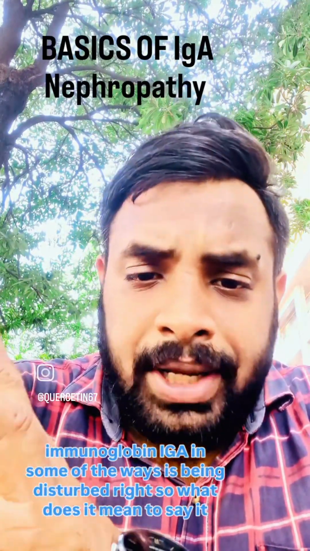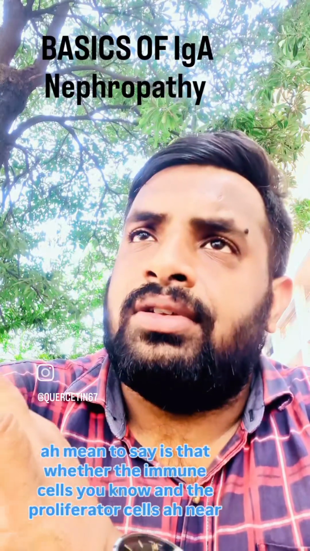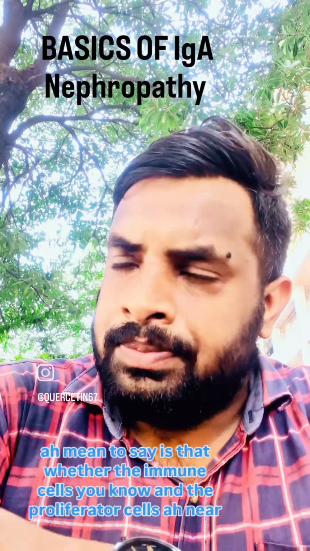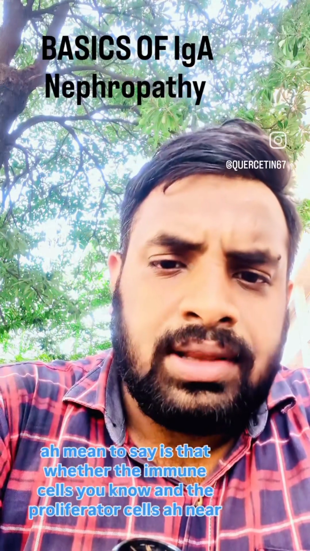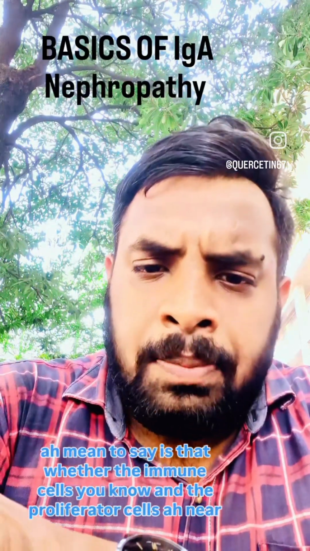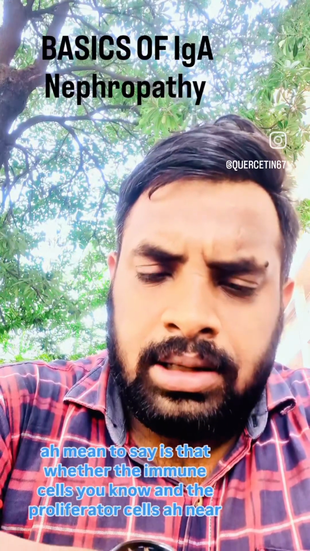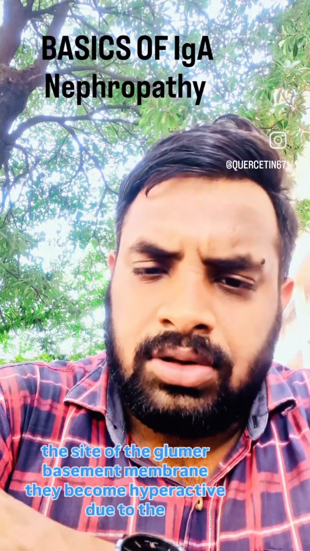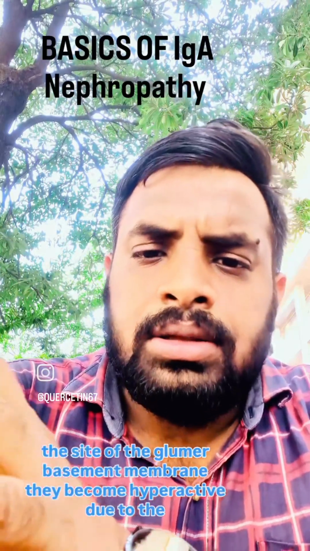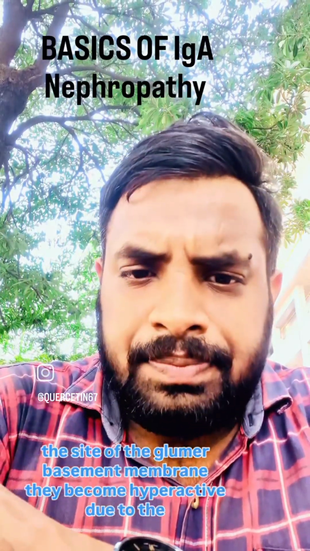So what does it mean? It means that the immune cells and the proliferator cells near the site of the glomerular basement membrane have become hyperactive.